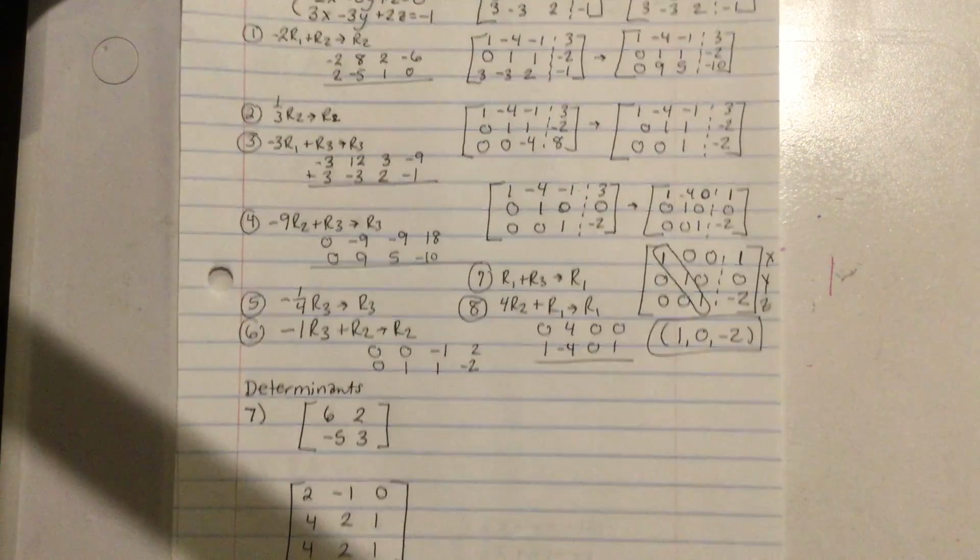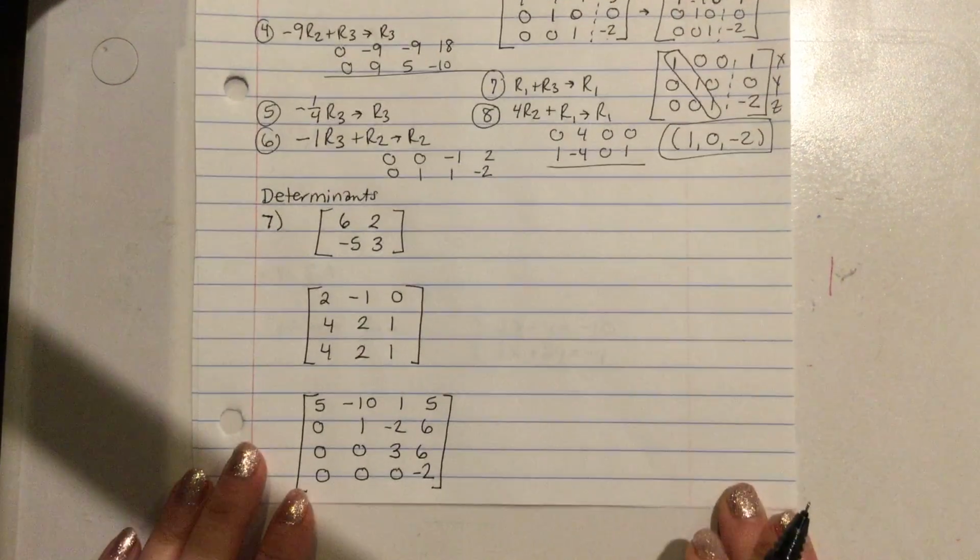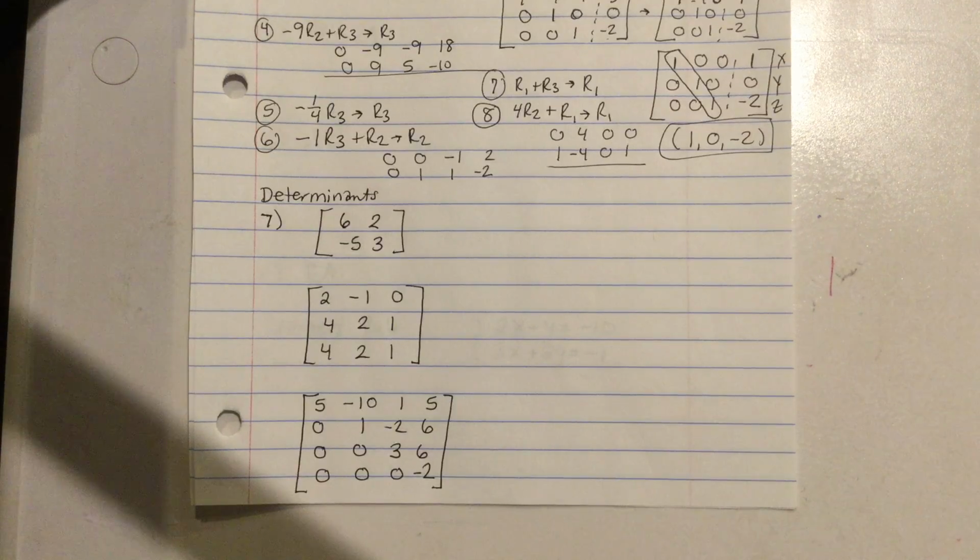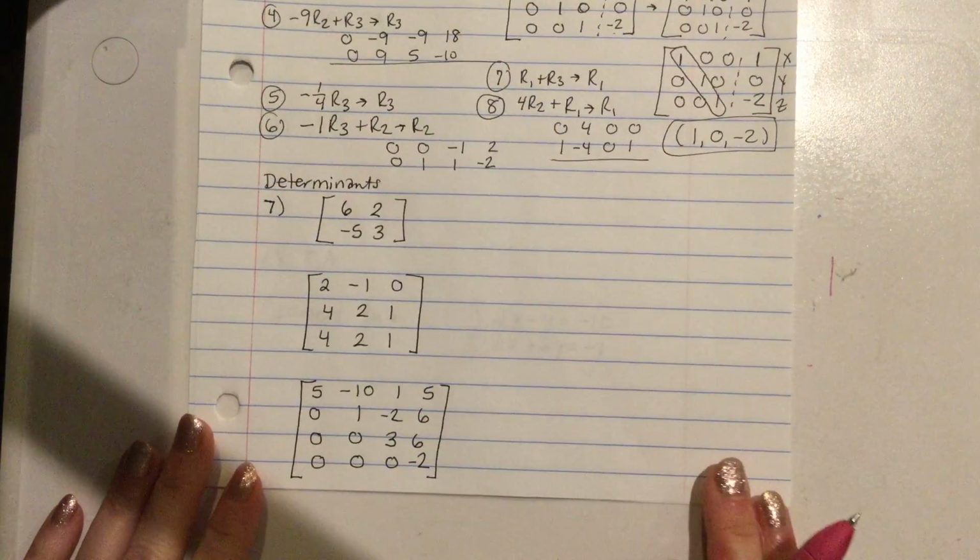Okay, then what we did later on in the chapter is we learned how to find what are called determinants. A determinant is one number that can represent a square matrix. So if your matrix is a 2 by 2, a 3 by 3, a 4 by 4, you can find a determinant.